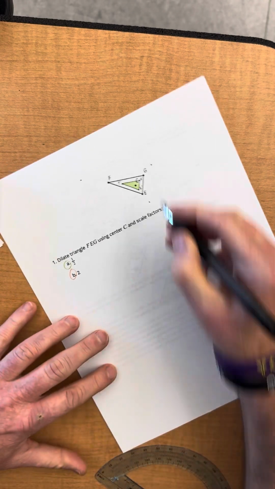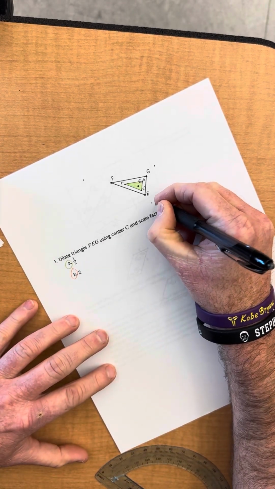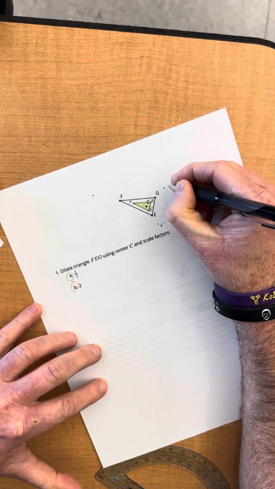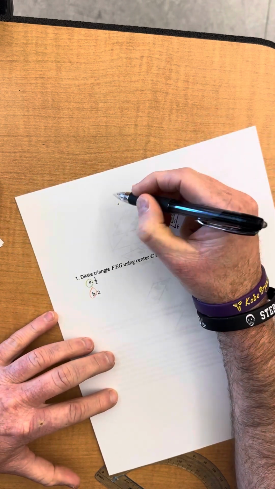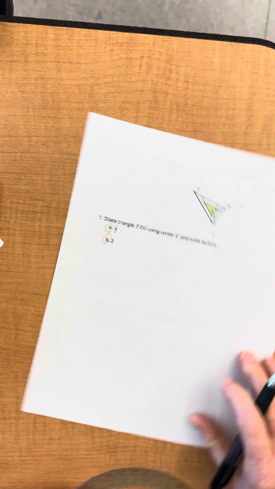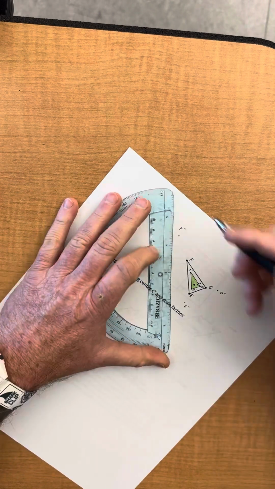So here we go. This is going to be E double prime, G double prime, F double prime. Connect our dots, call it a day.